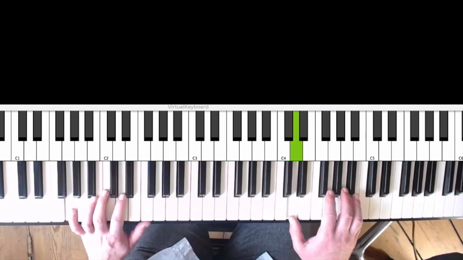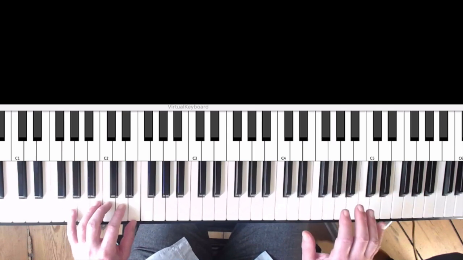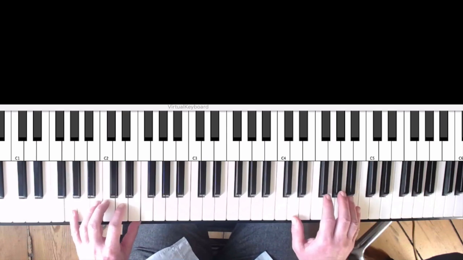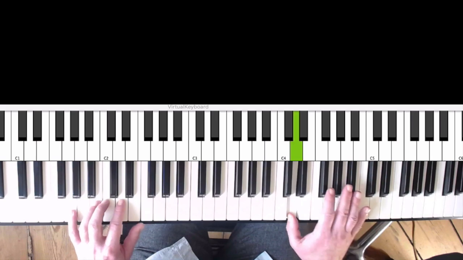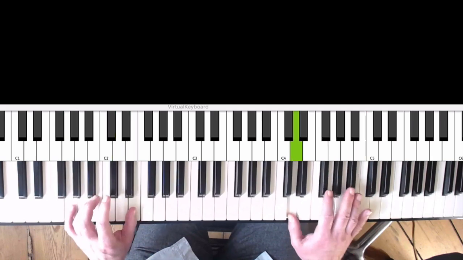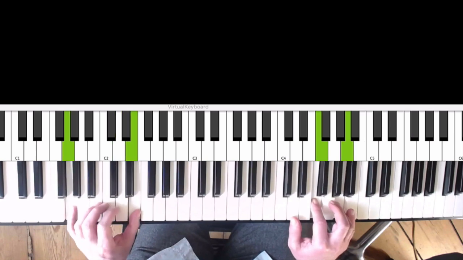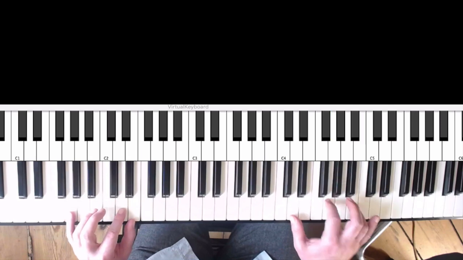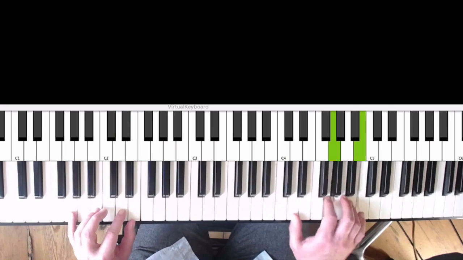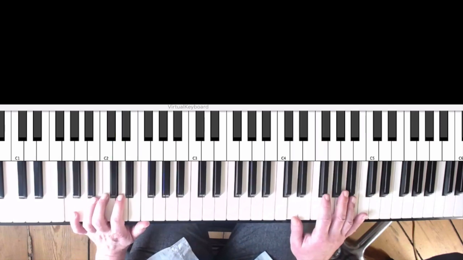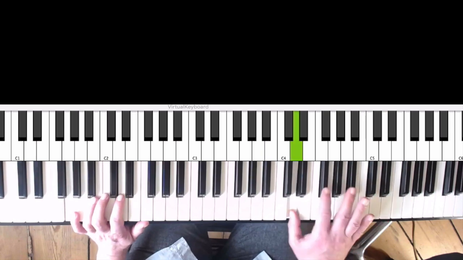Okay. Sorry. 1 and 2 and 3 and 4 and 1 and 2 and 3 and 4 and 1 and 2. One more time. And 1 and 2 and 3 and 4 and it's really nice in the hand, these little circular motions.